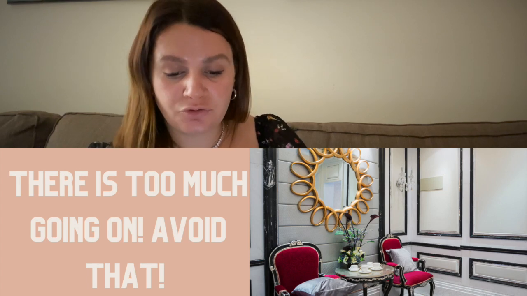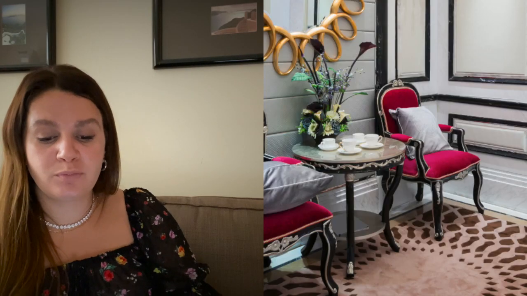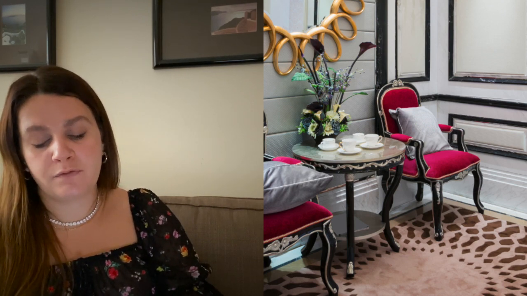I see what they're trying to do here. They're trying to bring the pattern of the mirror with the pattern of the carpet, but you see how it is. There's so much going on. You have the golden mirror, then you have the chrome chandelier, then you have these beautiful velvet hot pink fuchsia color chairs. It's just too much. You don't want to do that. You don't want to overpower your space like that.